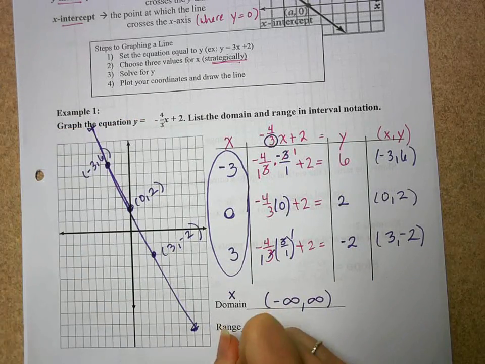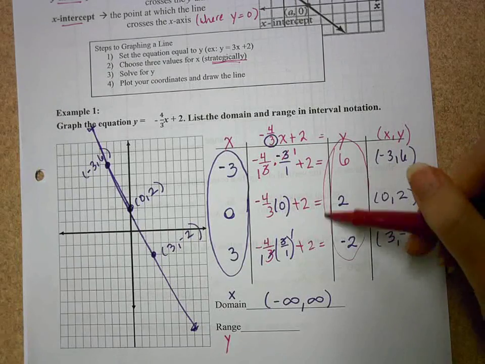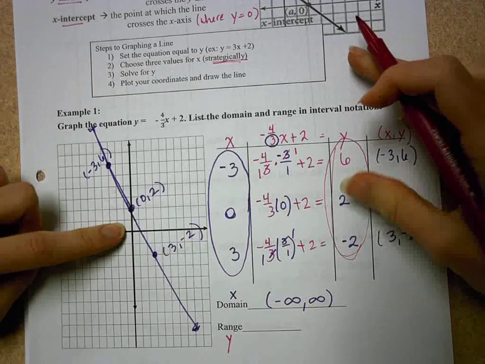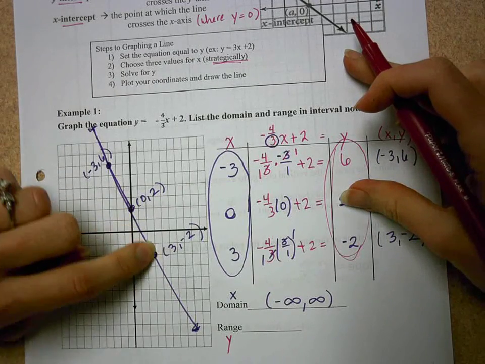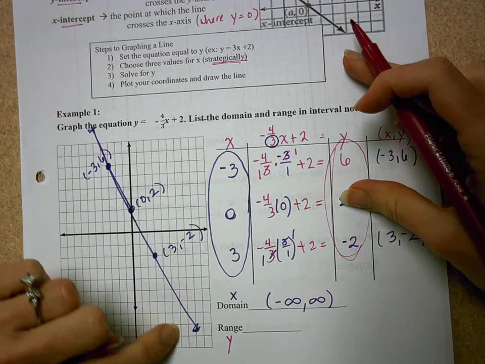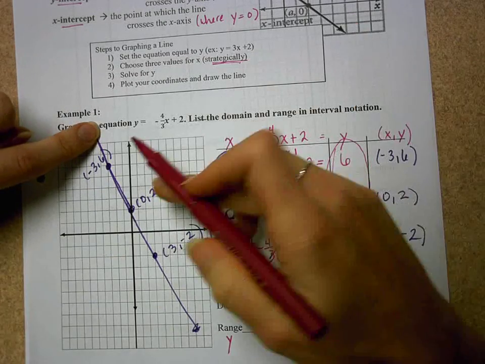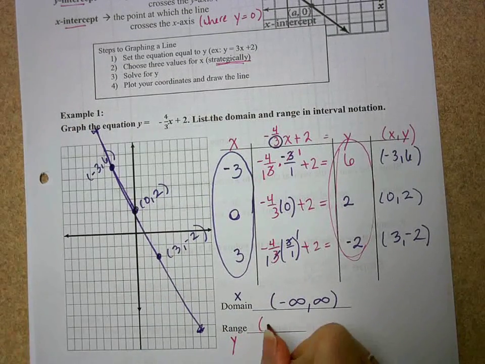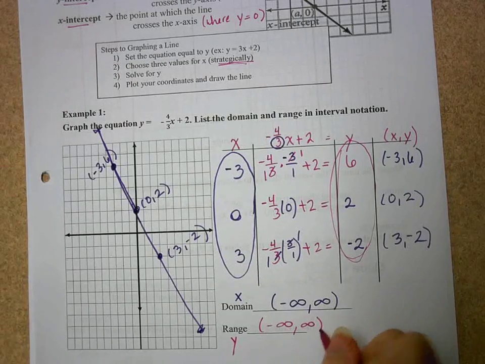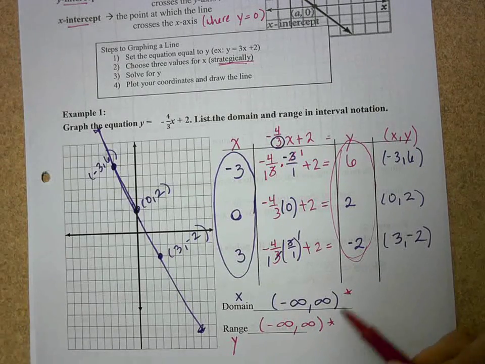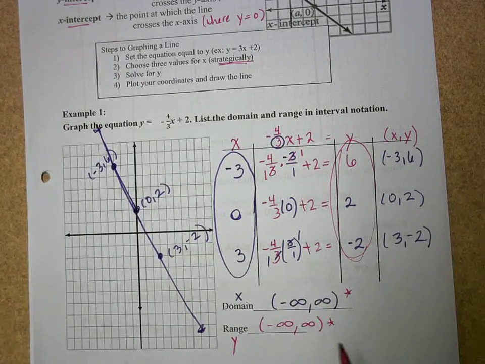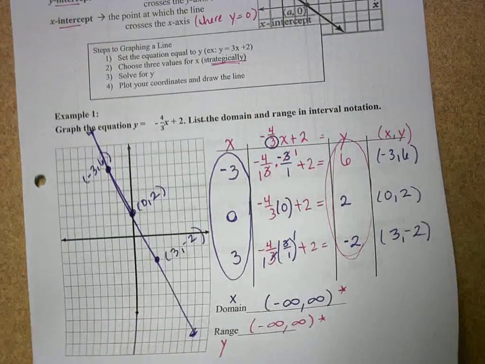In the same way, my range, my y values, well, I'm getting all different types of y values out. If I take a look at my graph, I have y values that exist all the way down here. They line up with my y-axis, and it keeps going forever. And all the way up here, lining them up with my y-axis, it keeps going forever. So in the same way, my range is also negative infinity to infinity. And yes, the domain and the range will always be this, what you see, negative infinity to infinity, for lines, linear equations. Okay, let's flip it over.